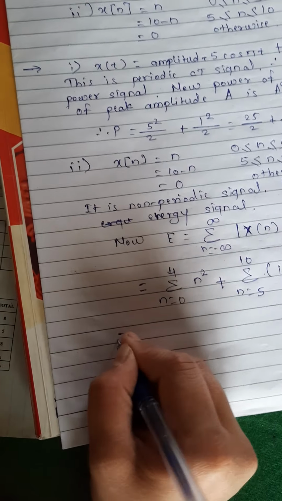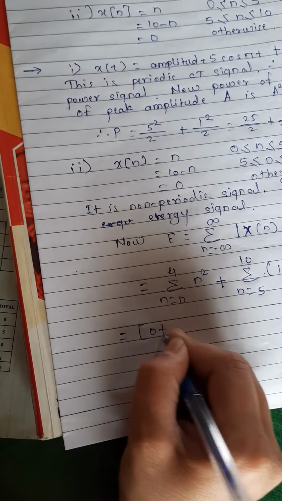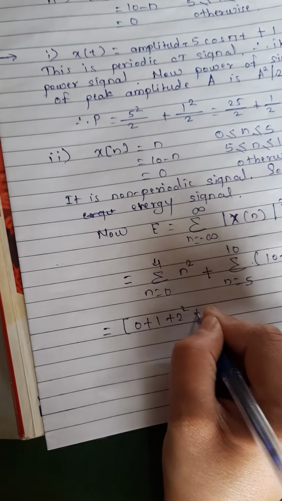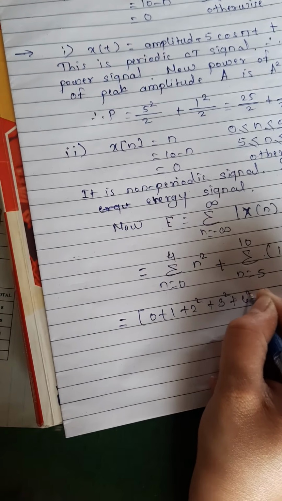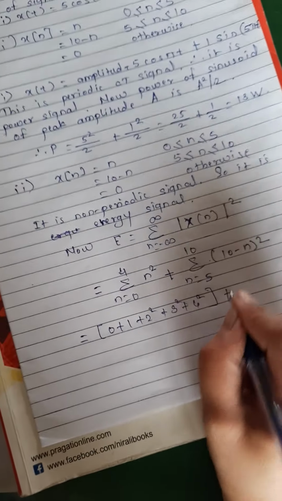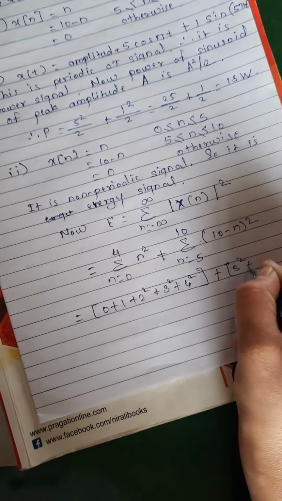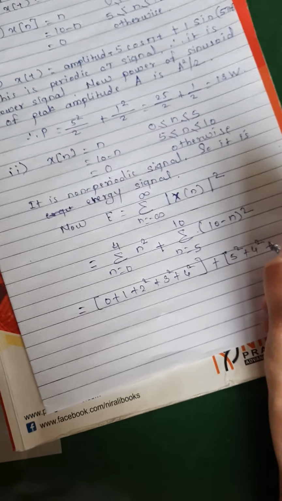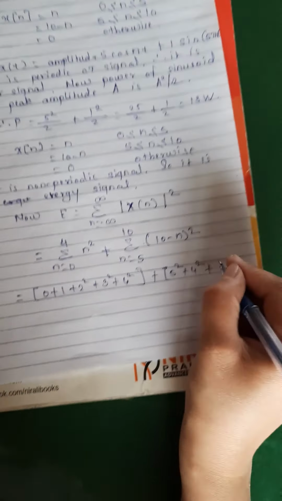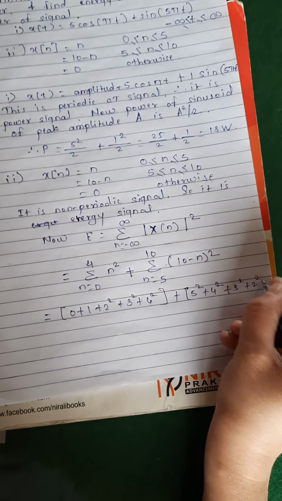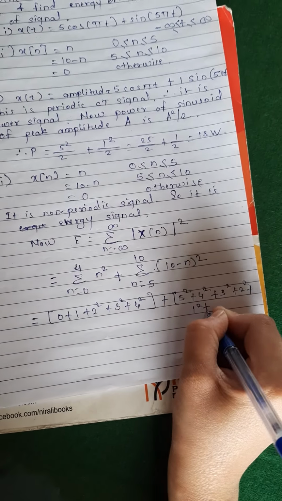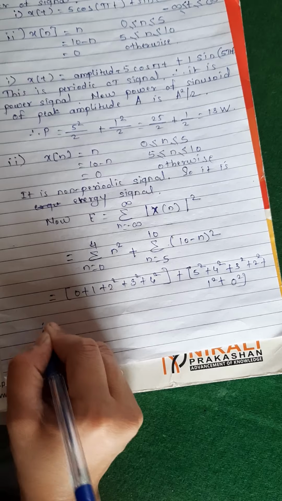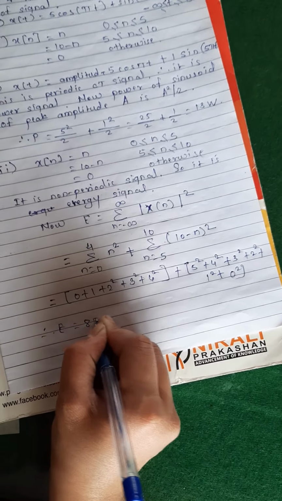By solving, we get 0 plus 1 plus 2 square plus 3 square plus 4 square plus 5 square plus 4 square plus 3 square plus 2 square plus 1 square plus 0 square. So E is equal to 85 joule.